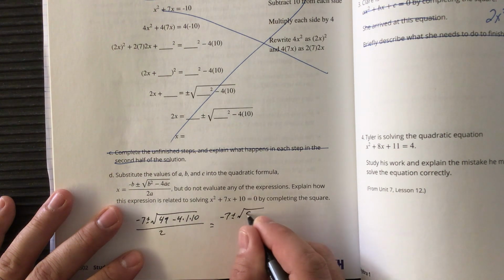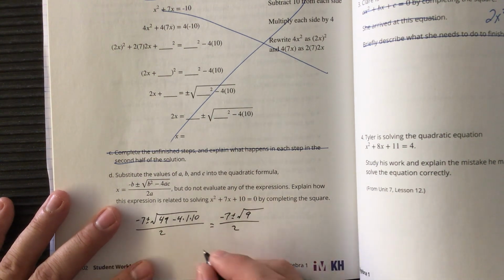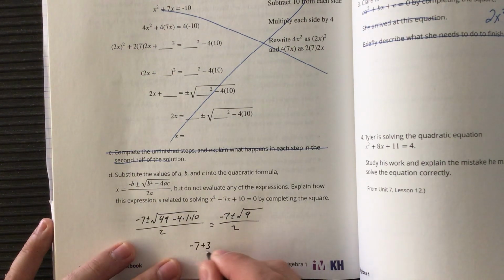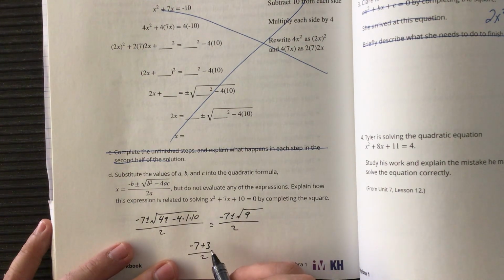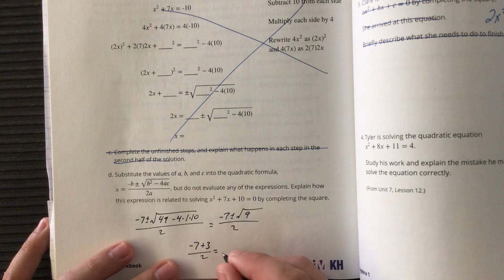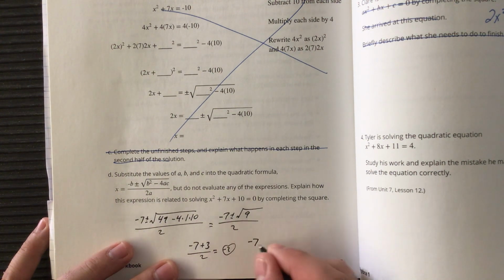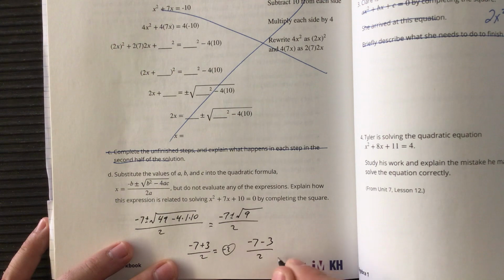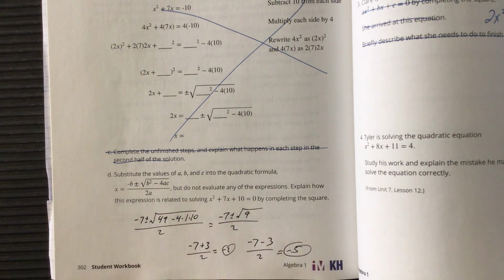49 minus 40 is 9. So negative 7 plus 3 divided by 2, because the square root of 9 is 3, which would be negative 2. And negative 7 minus 3 divided by 2, which is negative 5. That one looks familiar. I wonder if we didn't already do that problem.